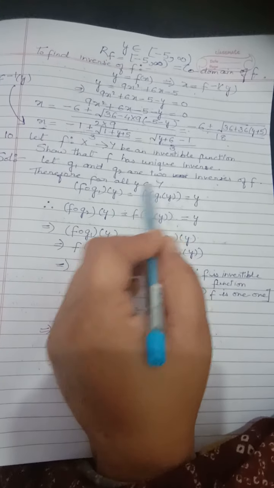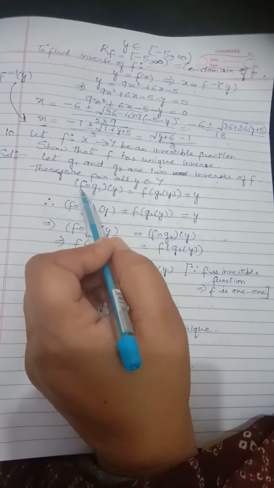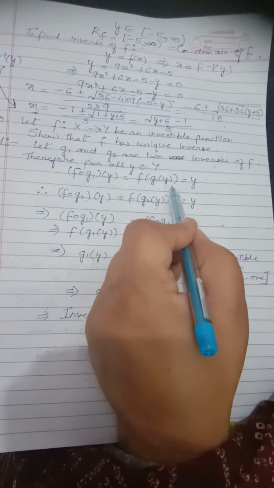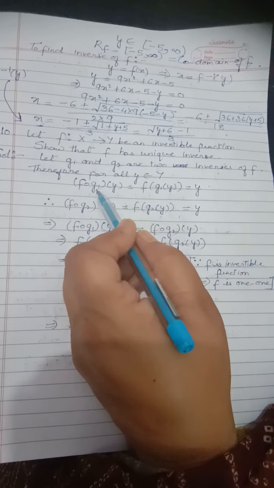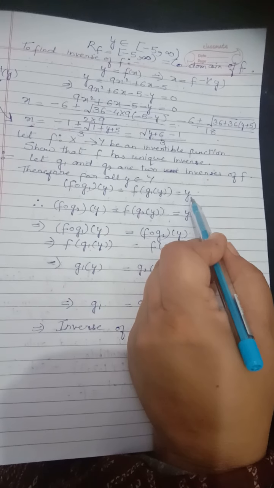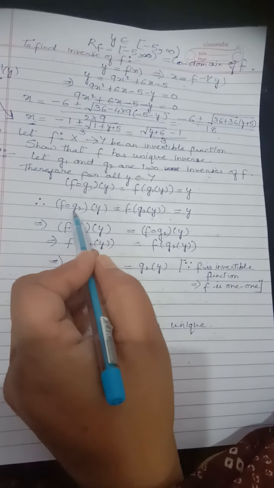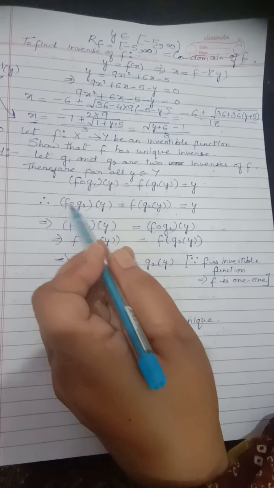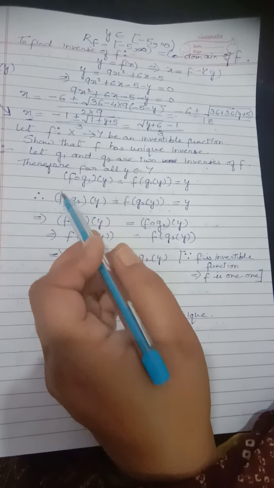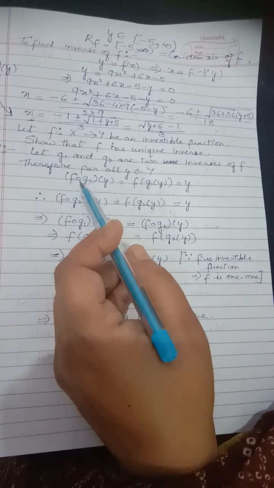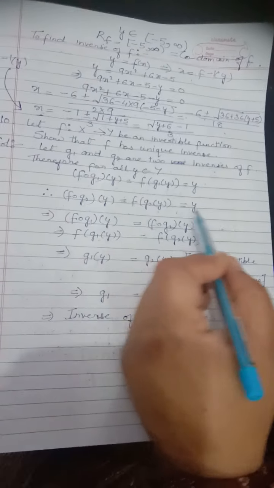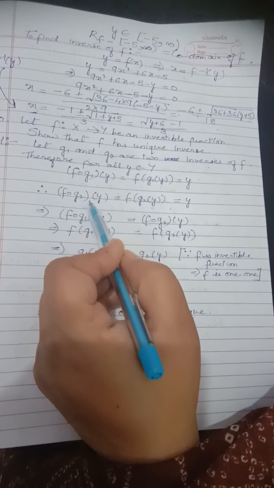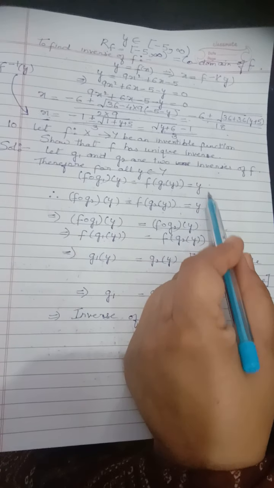Because they are the inverses of f, therefore their composition f of g1 of y will be f of g1 of y, and because g1 is inverse of f, it will be equal to y, and f of g2 of y, it can be written as f of g2 of y, and f of g1 and f of g2 will be identity function. Why? Because they are inverses of f, and it will be also equal to y. Value of these both composite functions is equal to y.